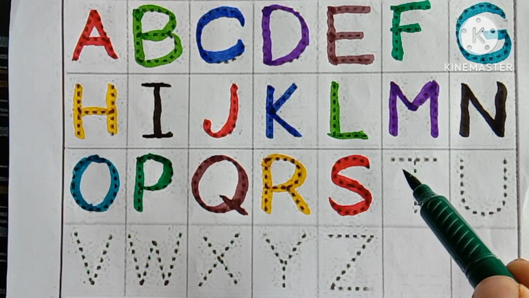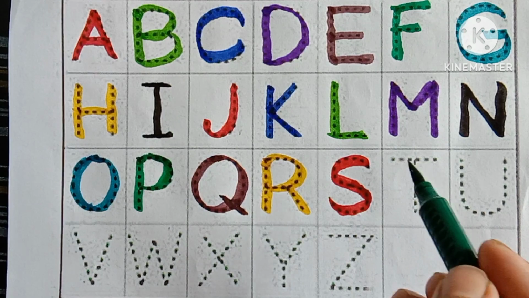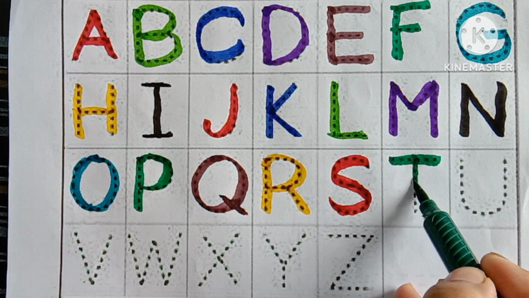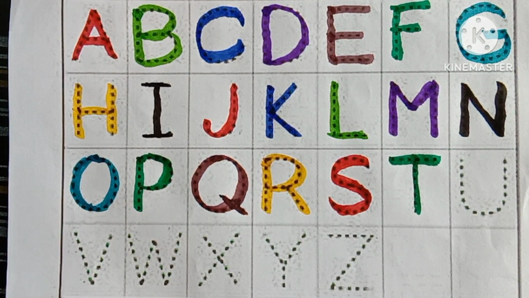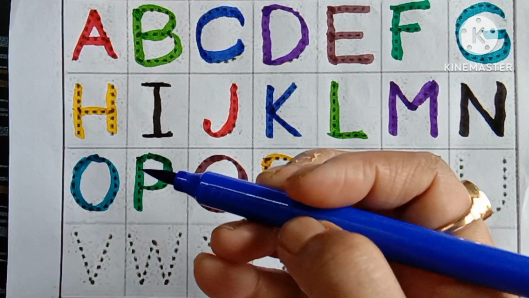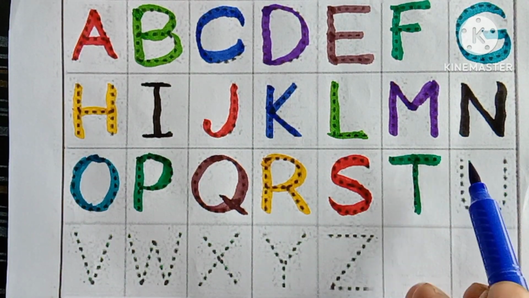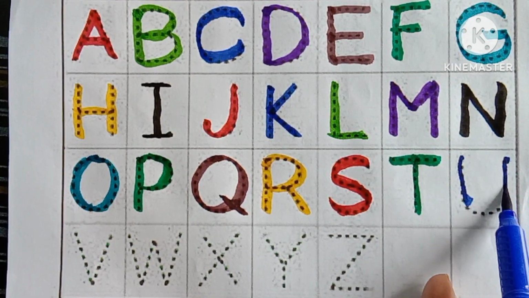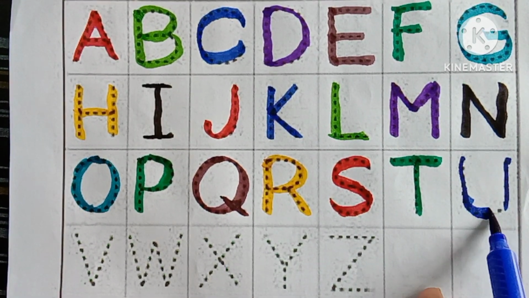T, deep green color. T for tiger. U, deep blue color. U for umbrella.